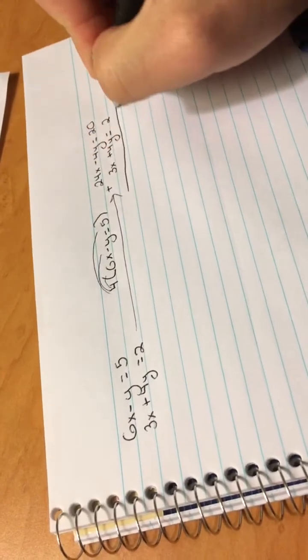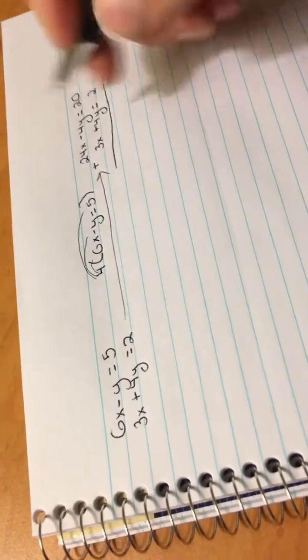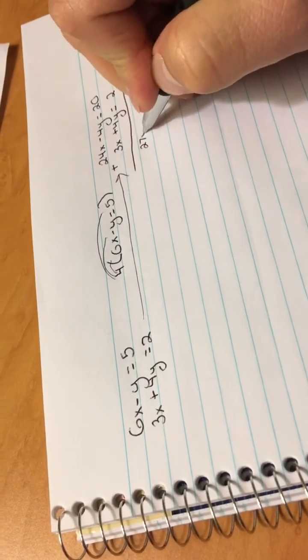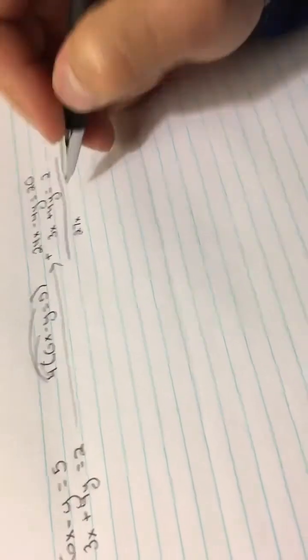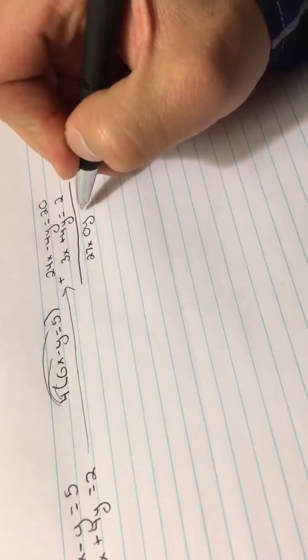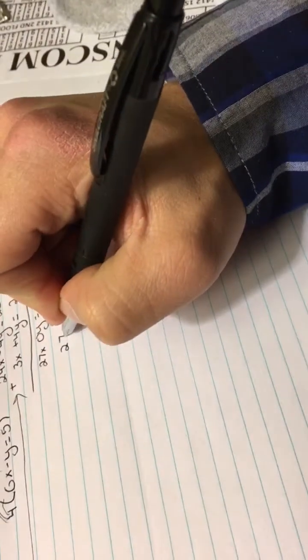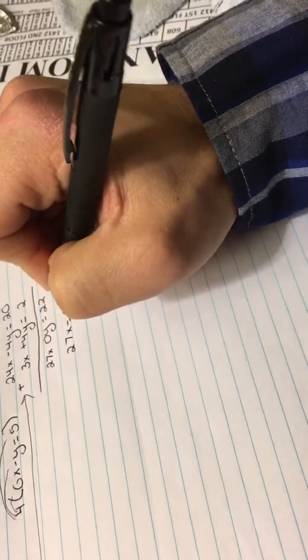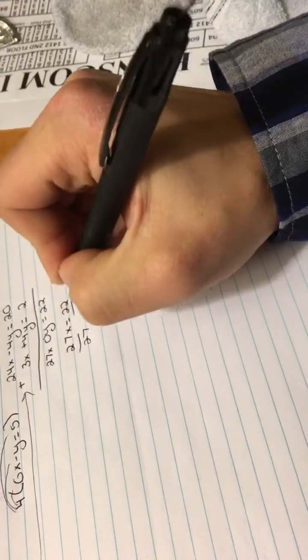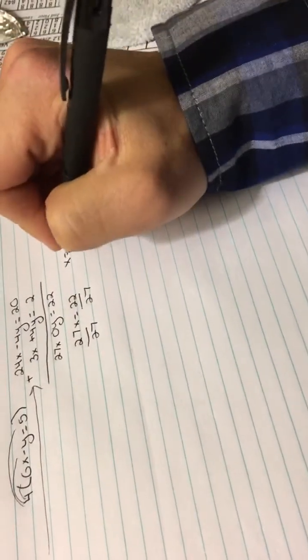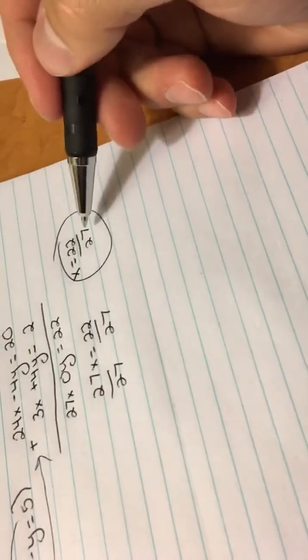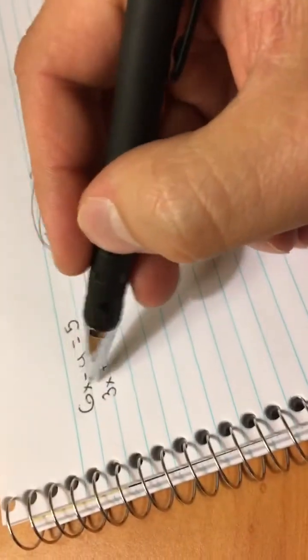All we're going to do is add these together. 24 plus 3 is 27x, minus 4 plus 4 is 0, 20 plus 2 is 22. So effectively we have 27x equals 22. We're going to divide by 27, divide by 27. x is equal to 22/27. Yuck, that's an ugly fraction. It can't be reduced, I don't like it. Normally what we would do is take this and plug it back in for x right over here.